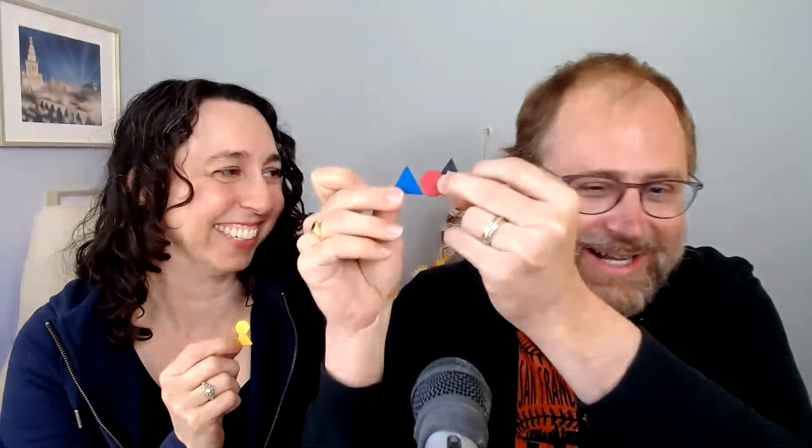The triangles are tiny. No, wrong one. Here we go. Adjective. Tiny. All right, so this is wonderful because it's kind of in the shape of a keyhole.